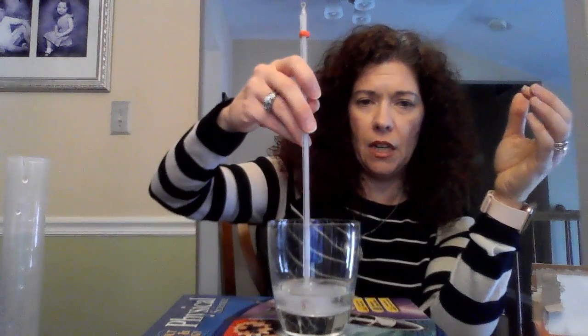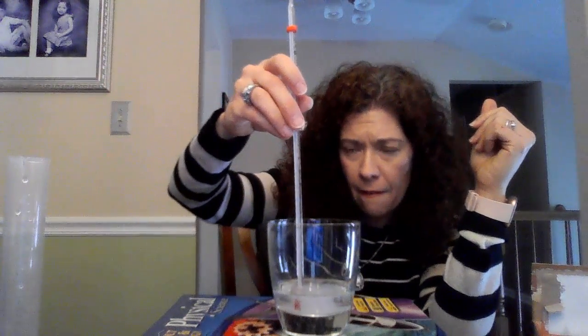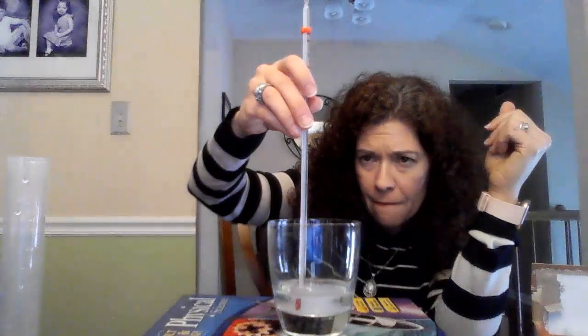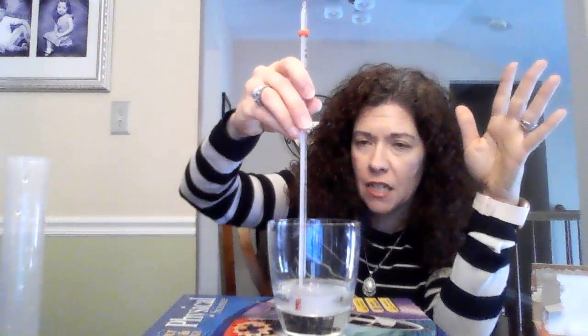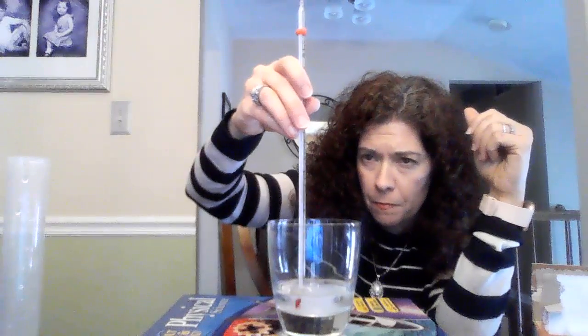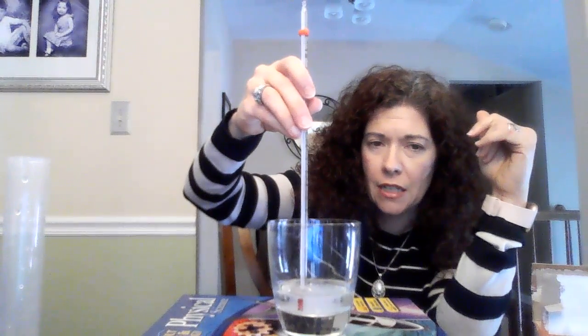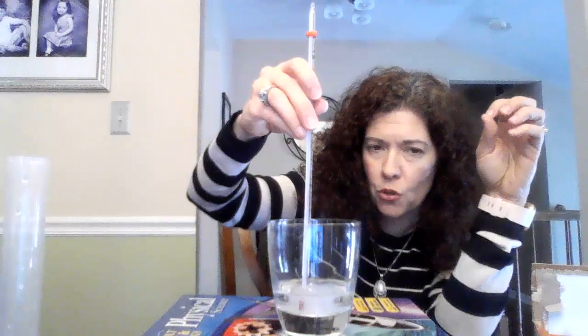Still a little bit of fizzing. The temperature is kind of sitting at 18 degrees right now. We'll give it a couple more seconds and then we'll record whatever temperature it is reading.